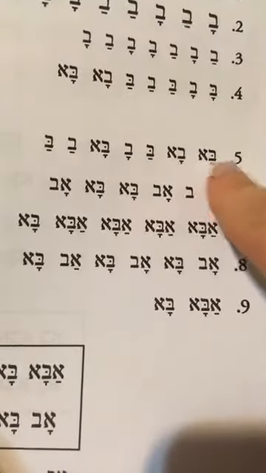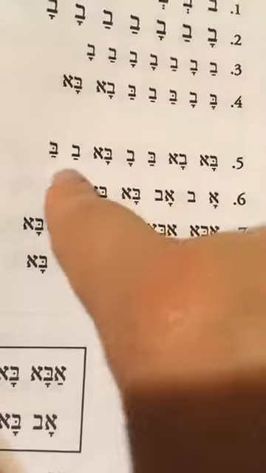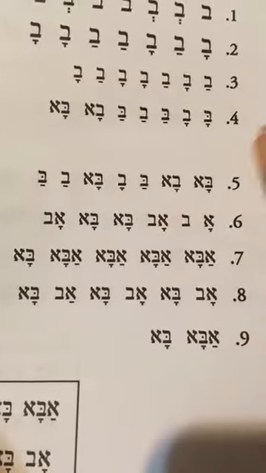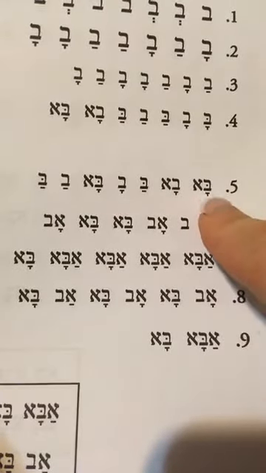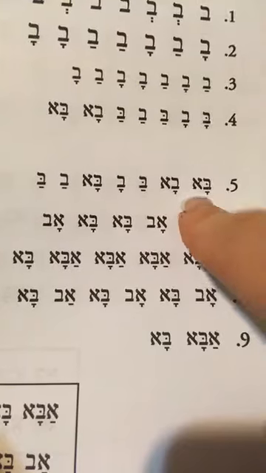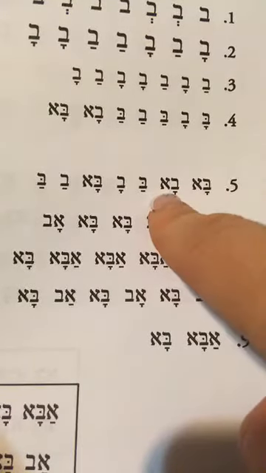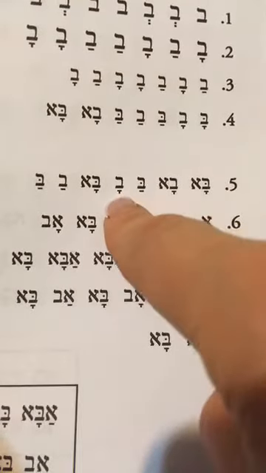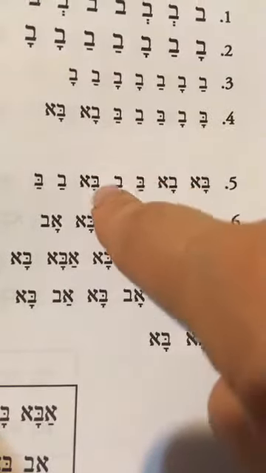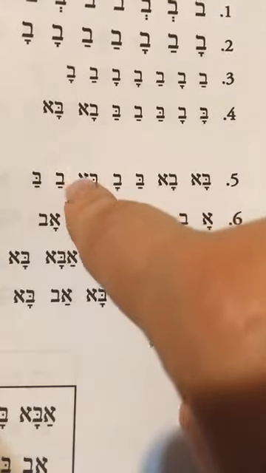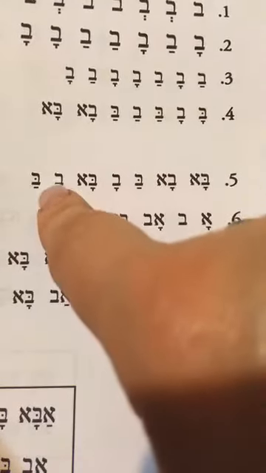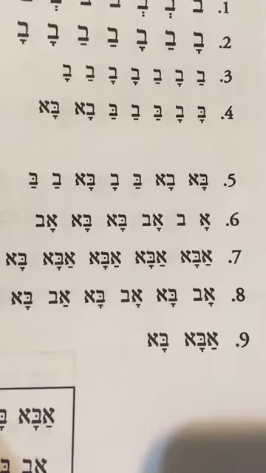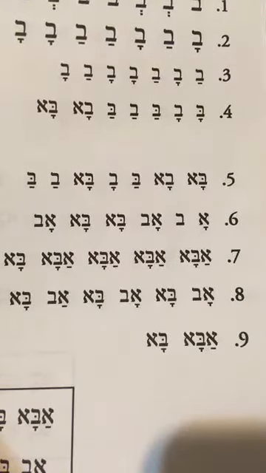All right. Line 5, starting with the number 5, sliding our fingers right to left. We are going to start with this word here. Ba. Va. Ba. Va. Ba. Va. Ba. Excellent job.